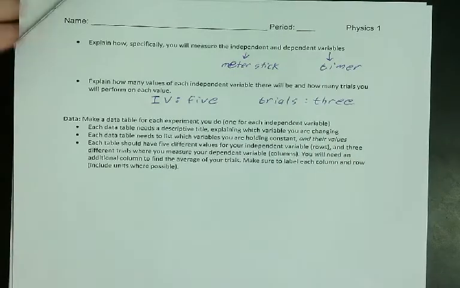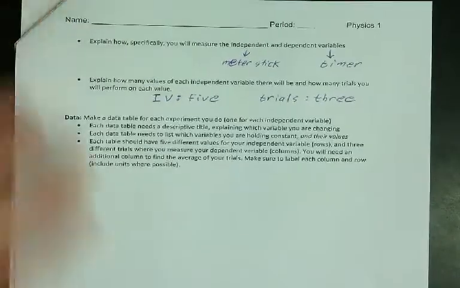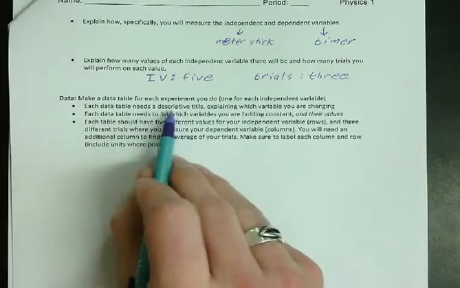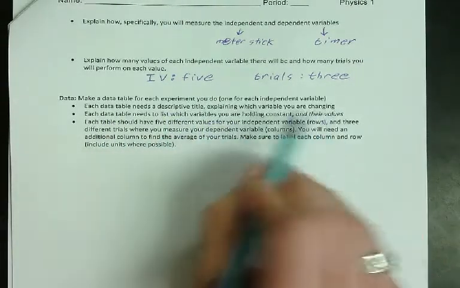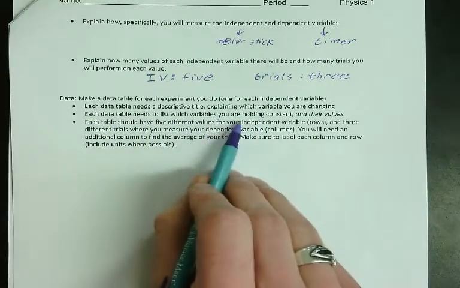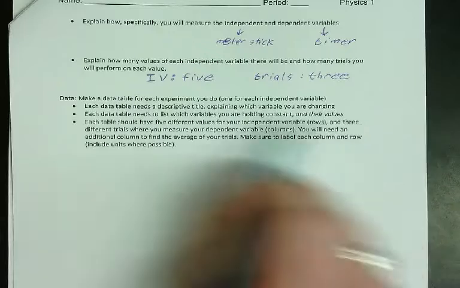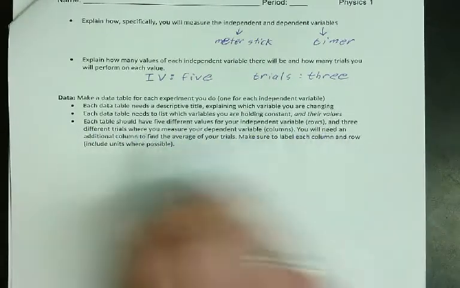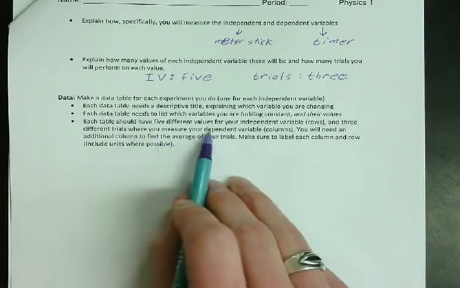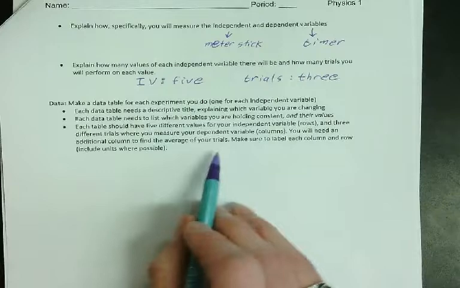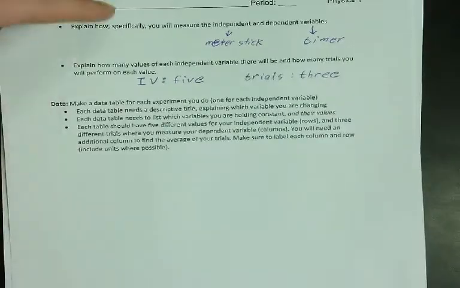Almost done here. And then I'll let you finish up. And then next class we'll be able to jump right in and do the lab. So we need to make a data table. Each data table needs a title explaining which variable you're changing. Each data table needs a list of which variables are holding constant and their values. Each table should have 5 different values for independent variables. That's rows. 3 different trials where you measure your dependent variable, columns. You will need an additional column to find the average. Make sure to label each column and row, include units where possible.